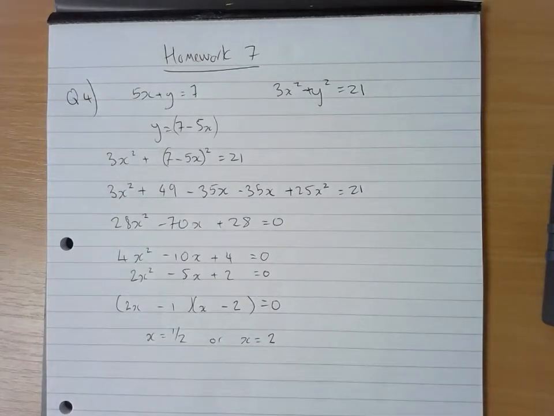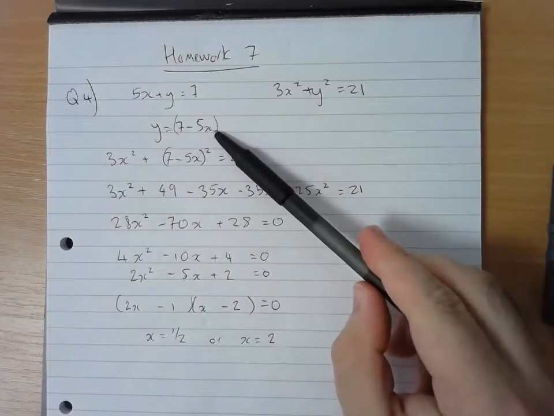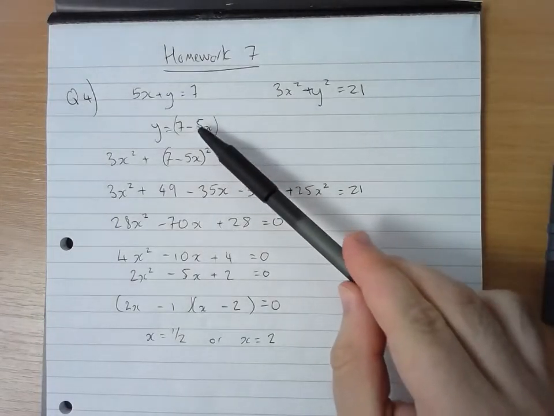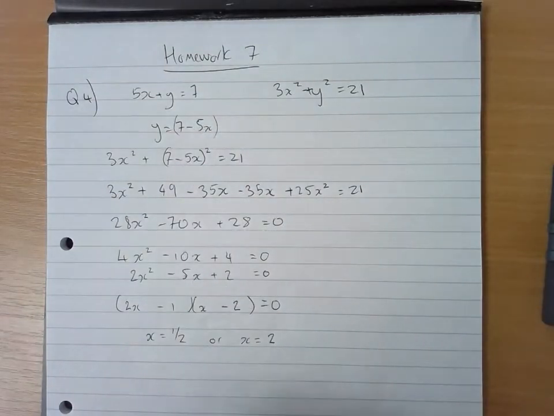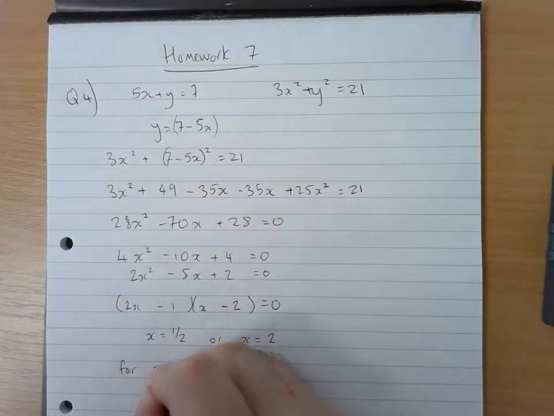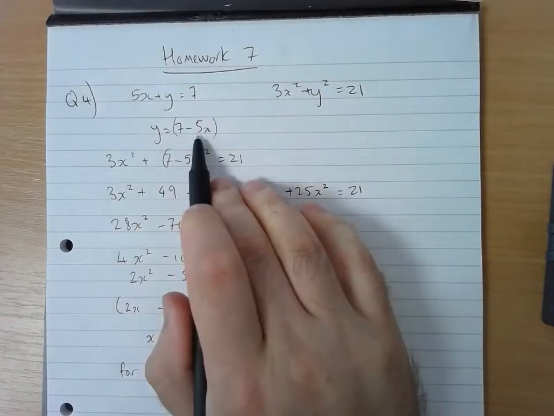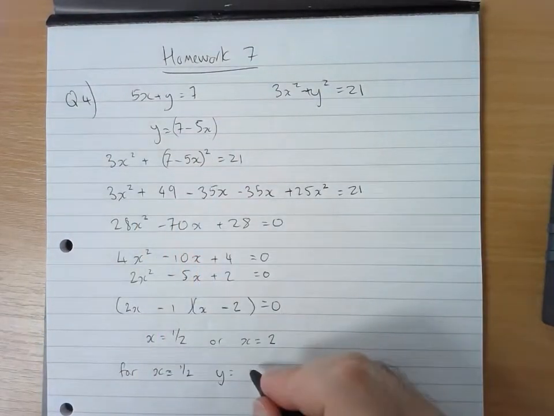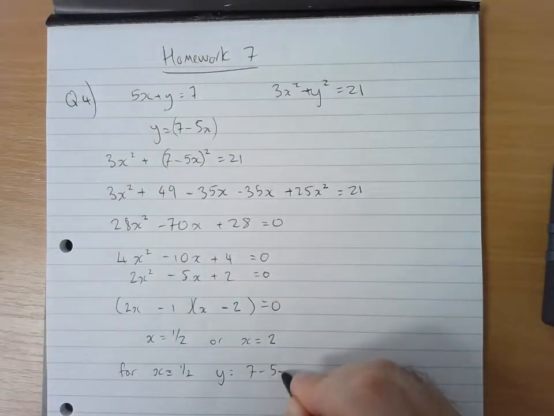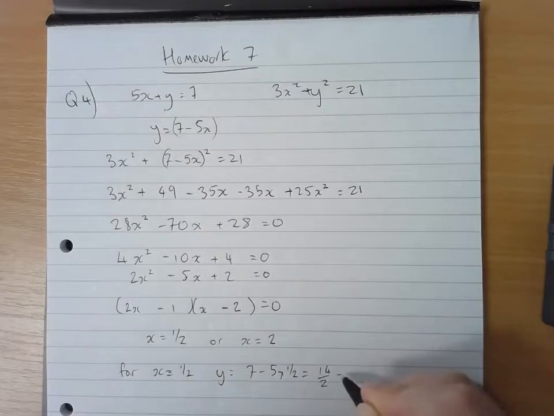Once we get down to here, this looks like we might be finished, but as with all simultaneous equations questions, it's really important to get the last 2 marks of the question by going back and finding the y coordinates that go with these. So for x equals a half, y equals, and we're going to just put a half in here, so we get 7 minus 5 times a half, which is 14 over 2 minus 5 over 2, which is 9 over 2.